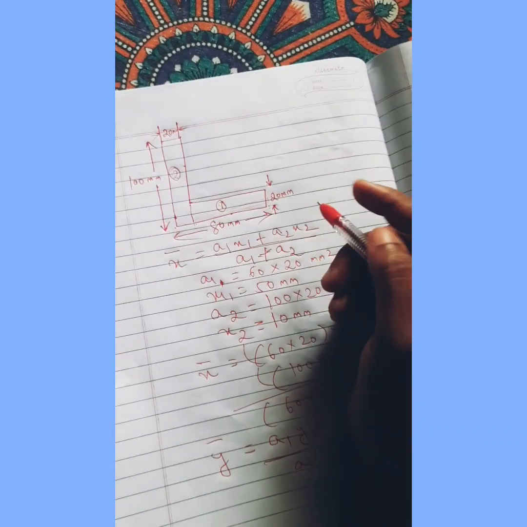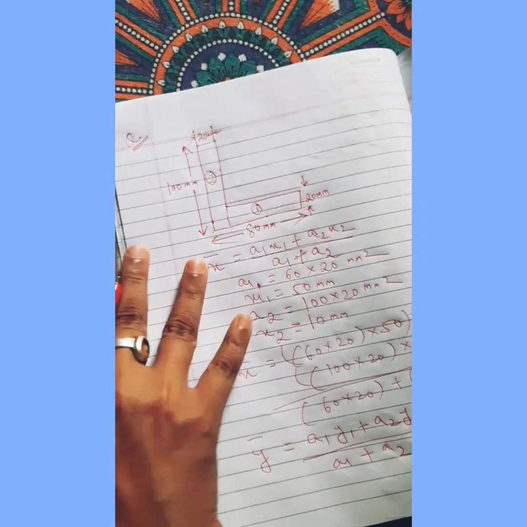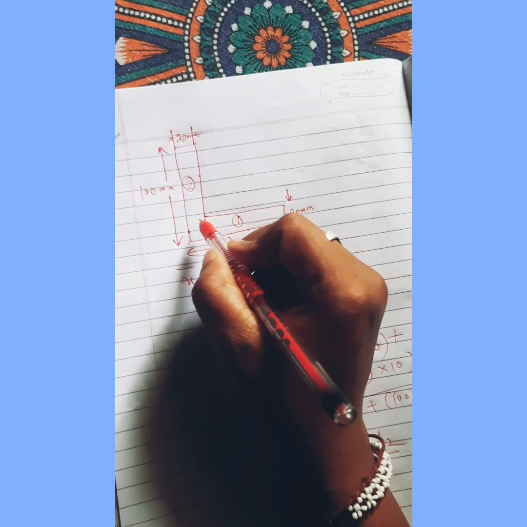We can also divide the section like this. I will draw it again.